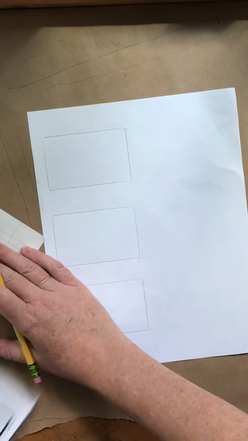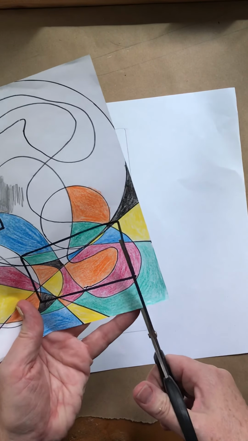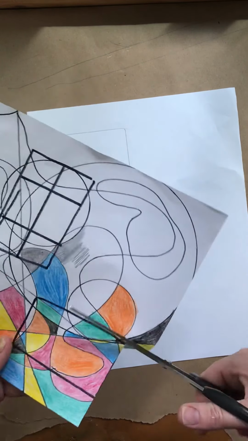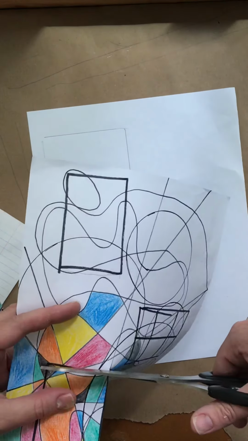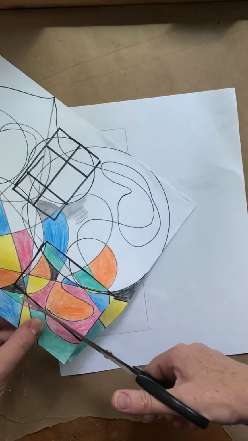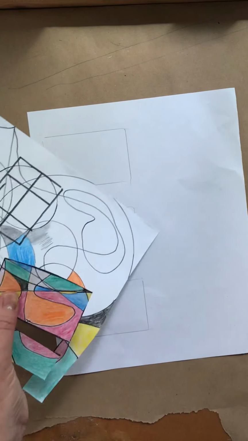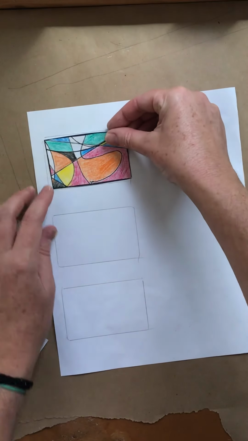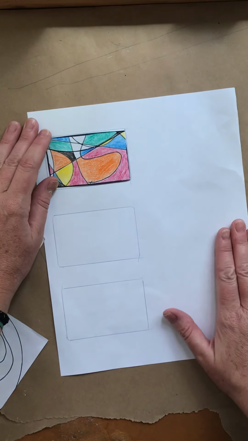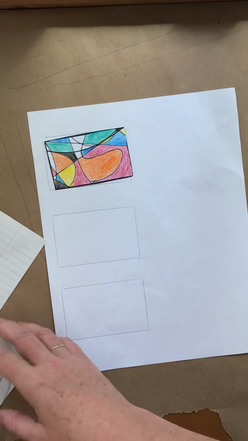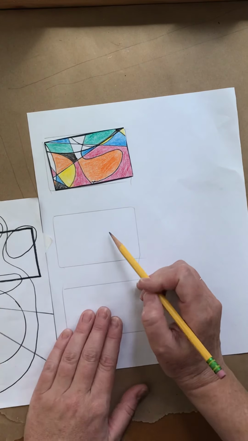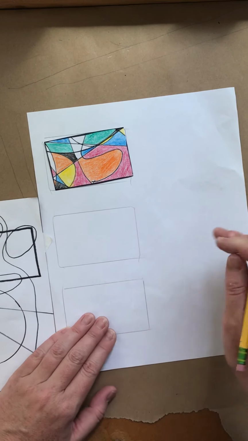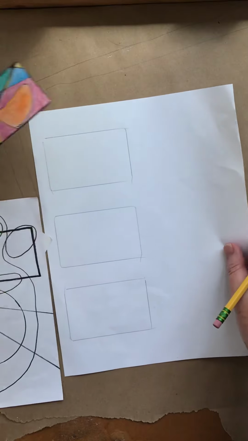You have 2 options. I don't really care about this drawing, so I'm actually going to cut it out. If you do care about your drawing, you are welcome to trace it onto the new paper. So see, there's my one compositional drawing. If you don't want to cut your drawing out, you really liked it, then you want to copy it as best you can. If you want to trace it, you can.